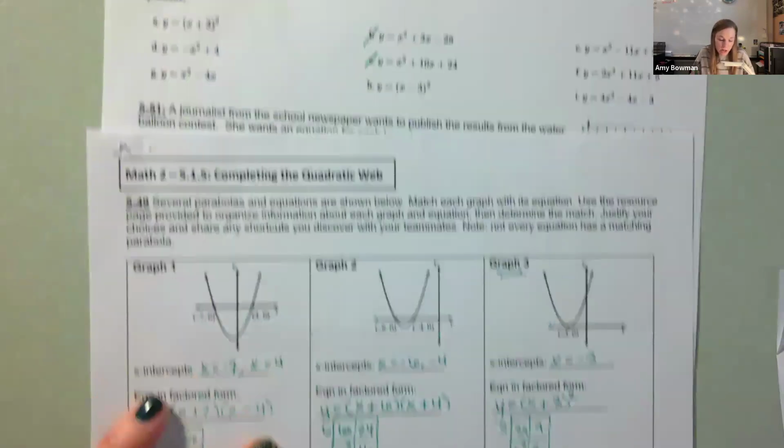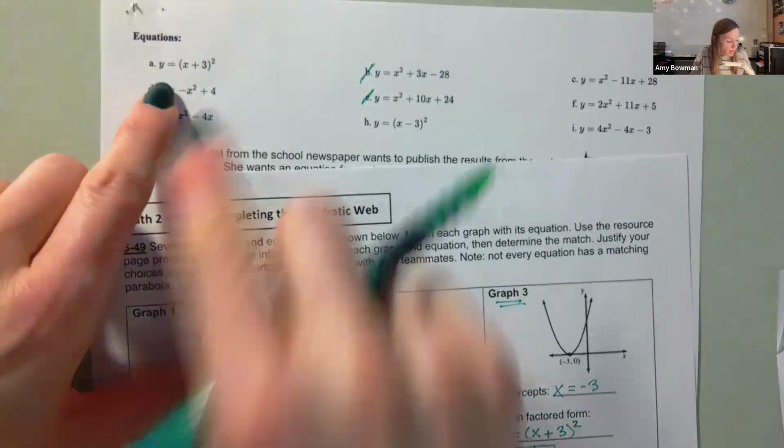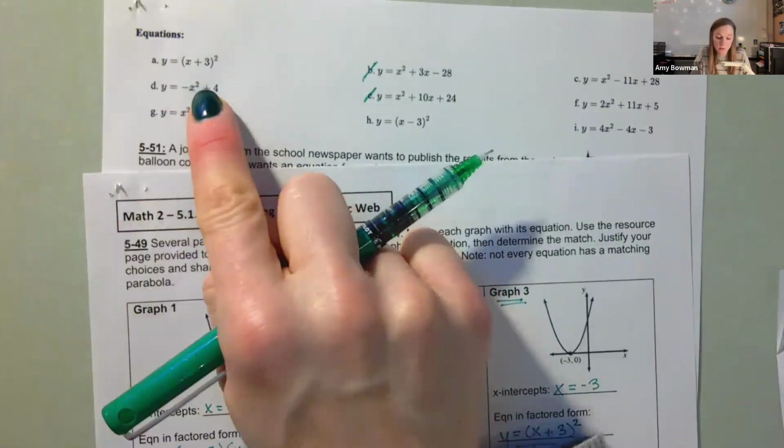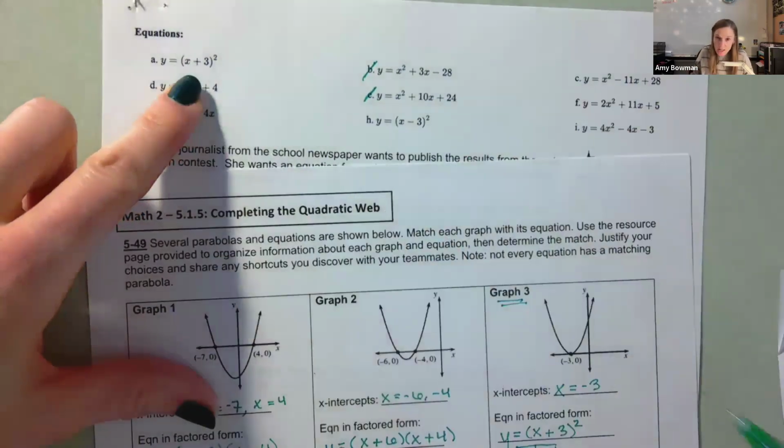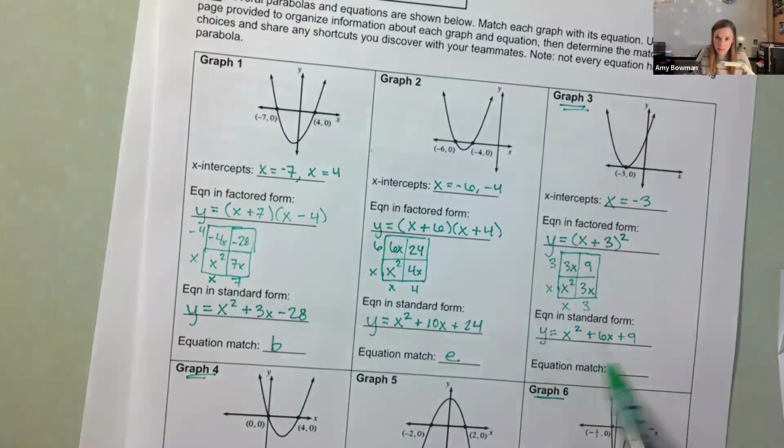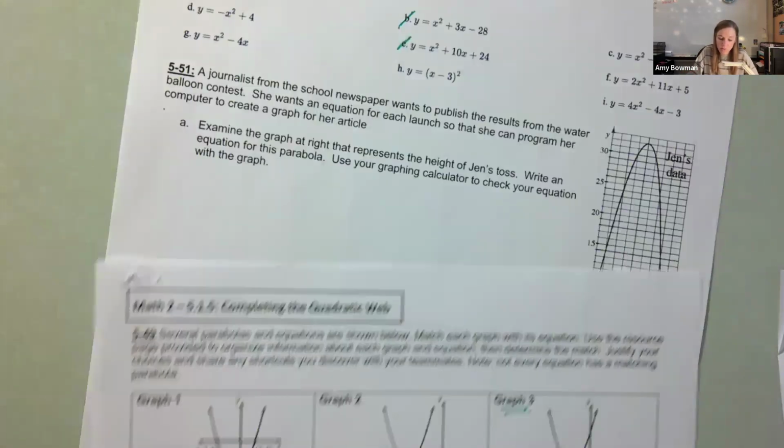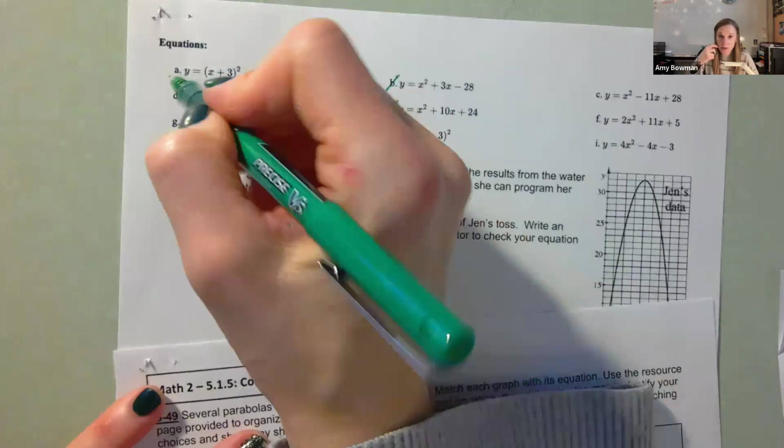Like I already mentioned, we know that this equation is A, which is x plus 3 squared. This one is not on here in standard form. So x squared plus 6x plus 9 isn't one of our options, but x plus 3 squared is.